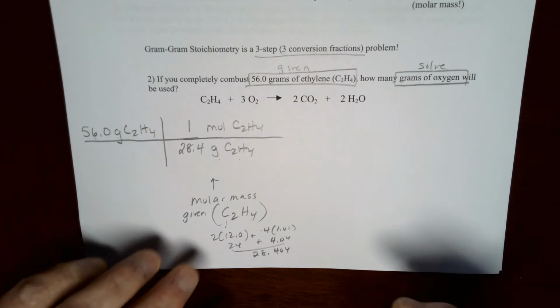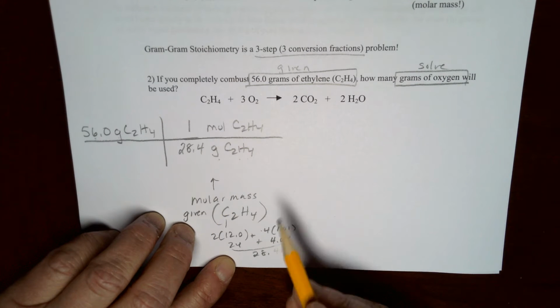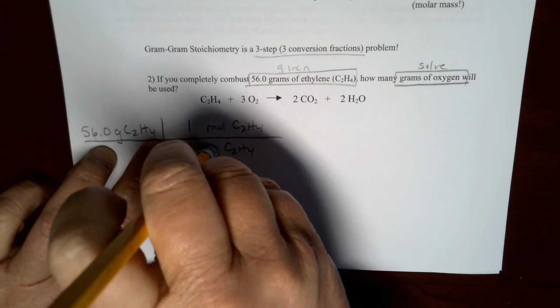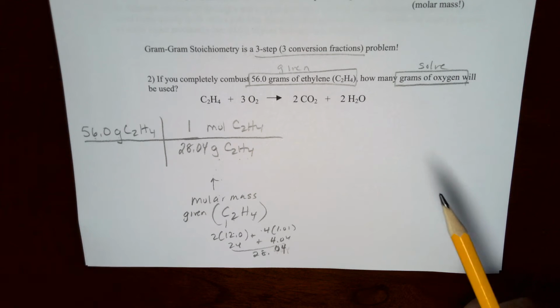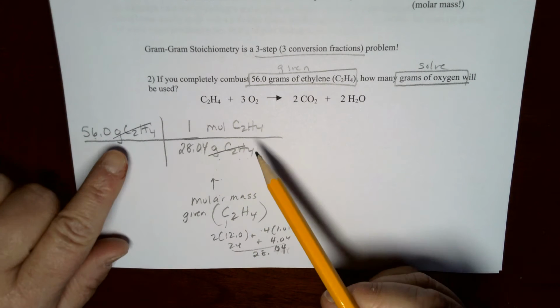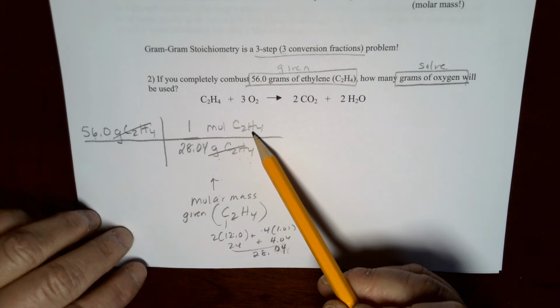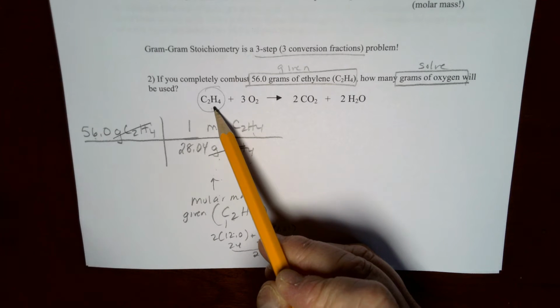Okay, I added up wrong. That's 28.04. This is the problem when you do the math in your head. So this is 28.04. If I stop here, all I have done is convert grams of C2H4 into moles of C2H4. I've only stayed within converting grams of this substance into moles of this substance.